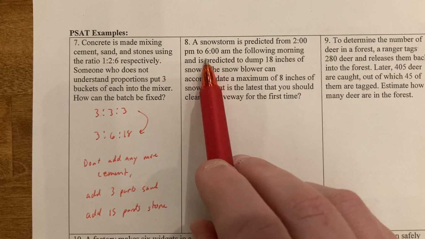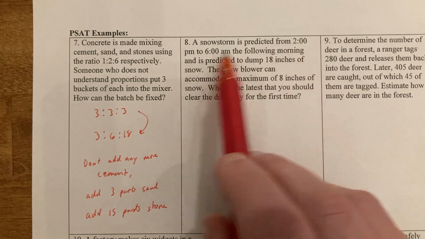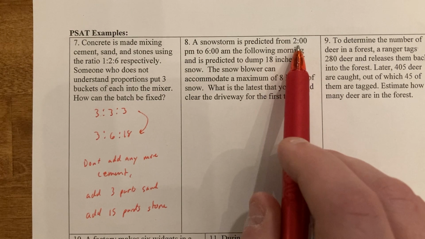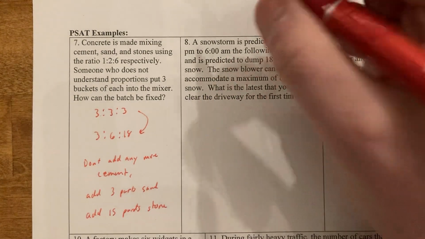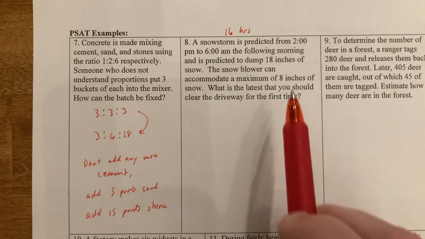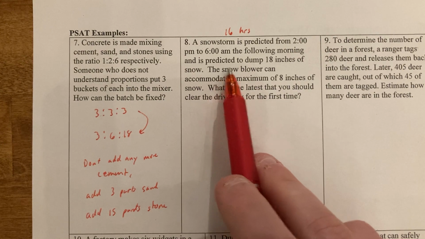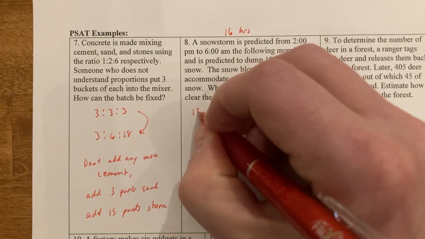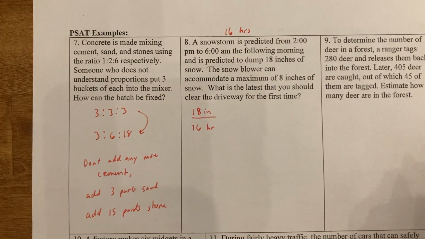So, a snowstorm is predicted from 2 p.m. to 6 a.m. First of all, how long is that snowstorm? That's 10 hours to get to midnight, plus another 6 hours to get to 6 a.m. So 10 plus 6, that's 16 hours. The predicted amount is 18 inches of snow. So what we have is 18 inches of snow in 16 hours.